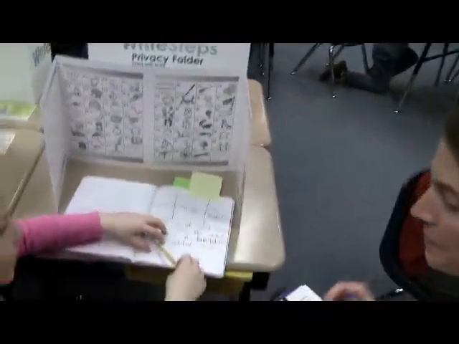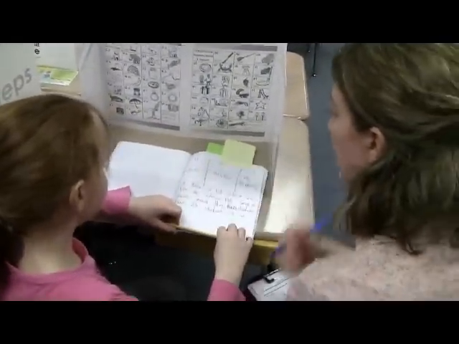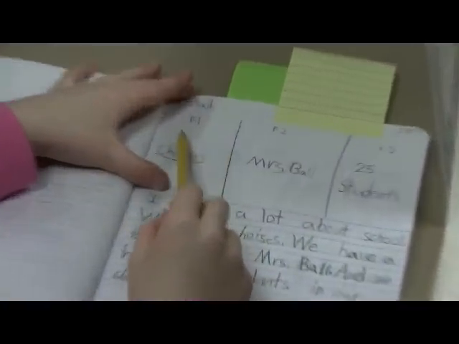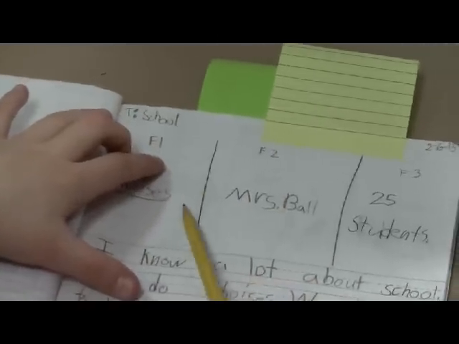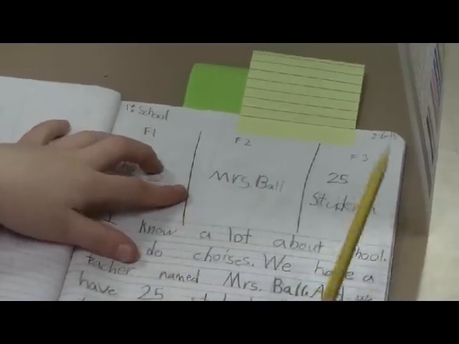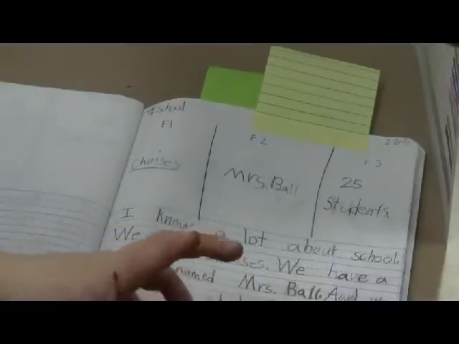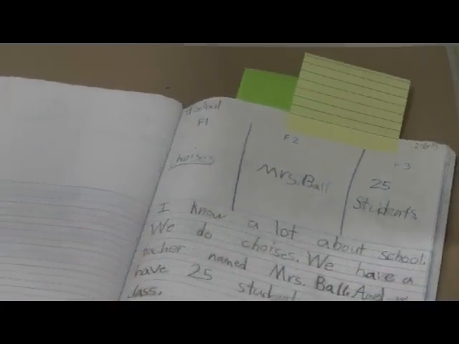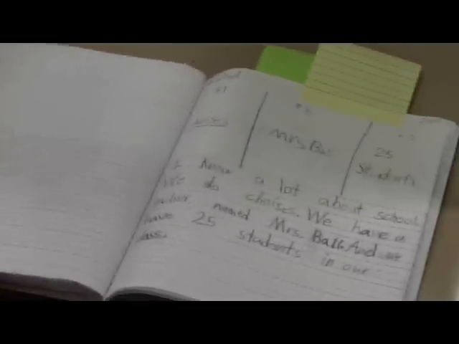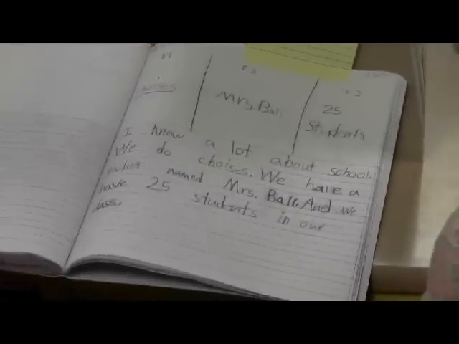Which story are you going to publish? About school. Good. Tell me about your plan. About school, and my plan is that we do choices, and we have a teacher named Ms. Bonanzu, and we have 25 students in our class. Okay, so your goal right now is to always reread your stories to check if they make sense, right? So, can you read that story to me, touching all the words, and we'll see if it makes sense?